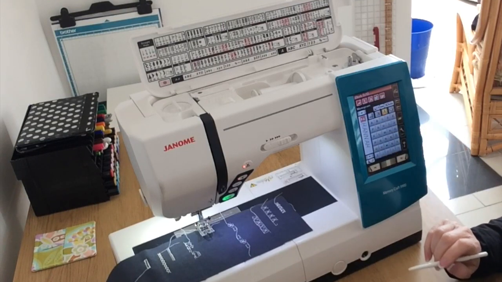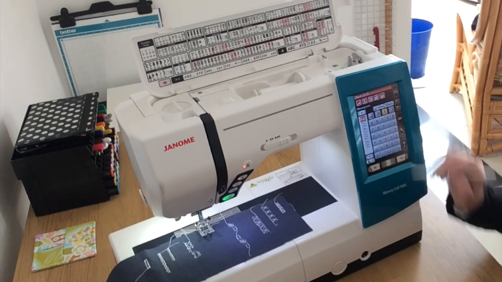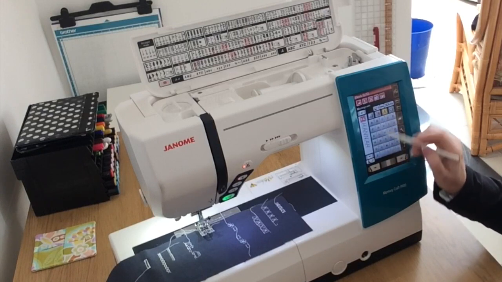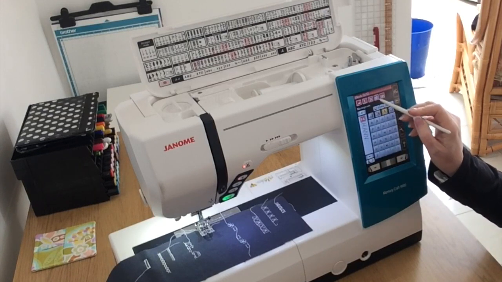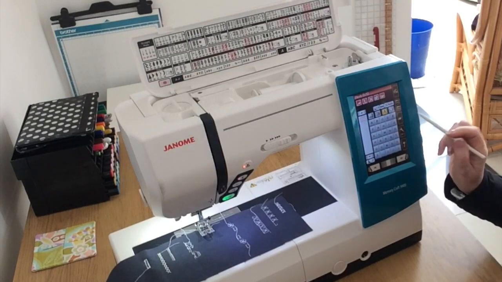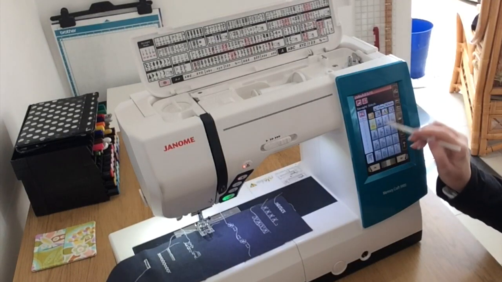And that's typed the word. And then I can just start sewing. If I don't want to do that, if I've spelt it wrong, I can hit the trash icon and delete them letter by letter. There's so many things that you can do with this machine.